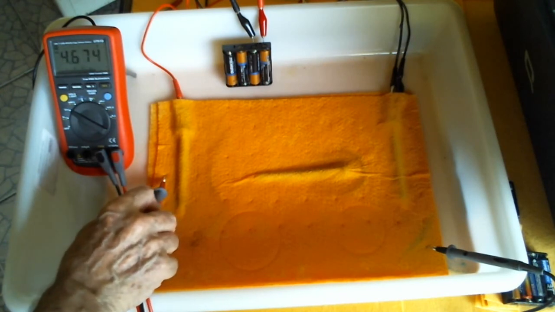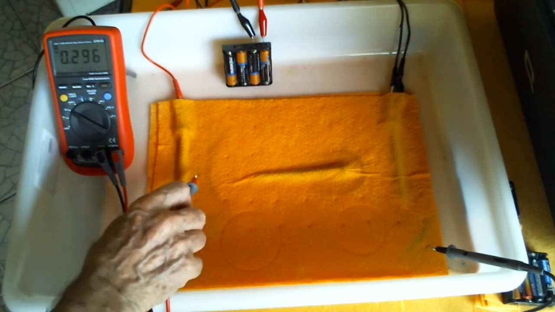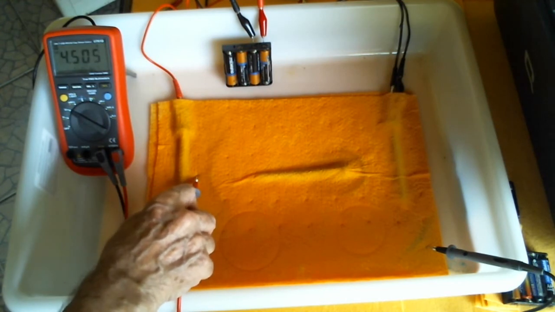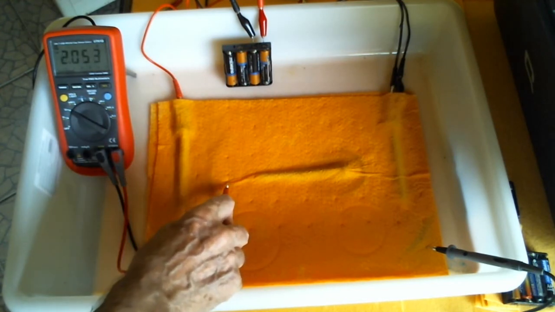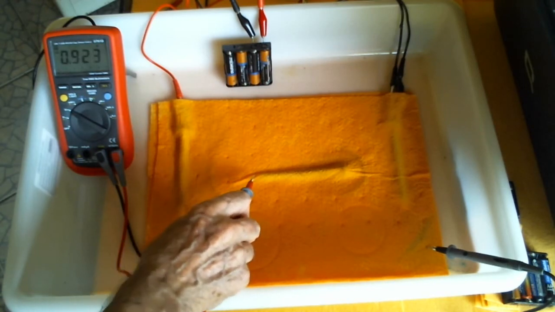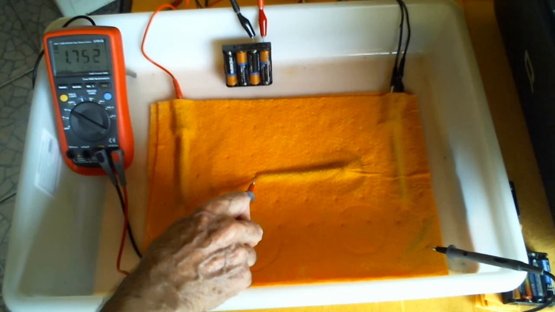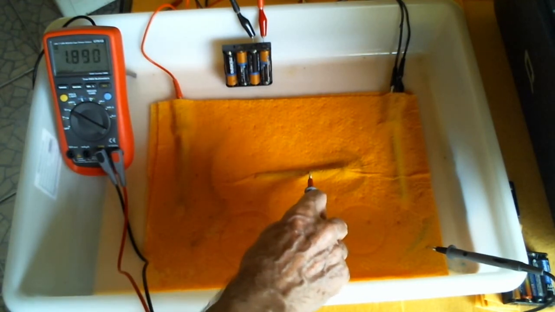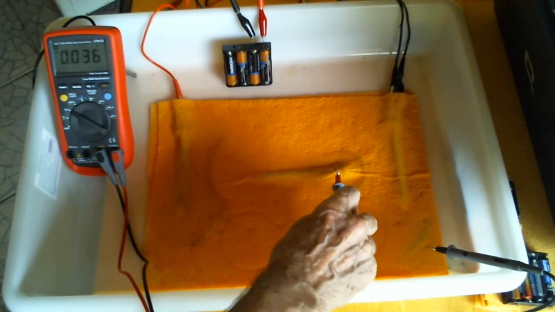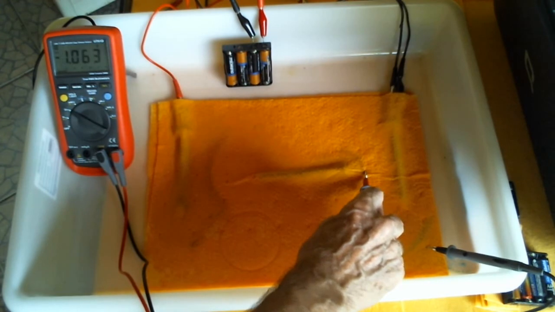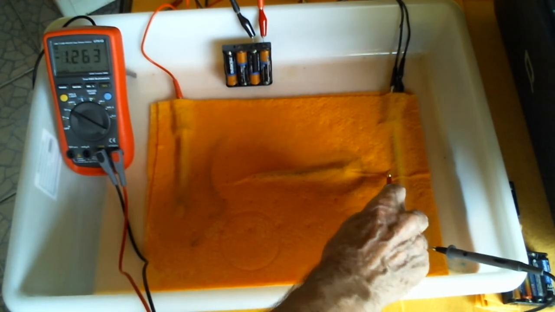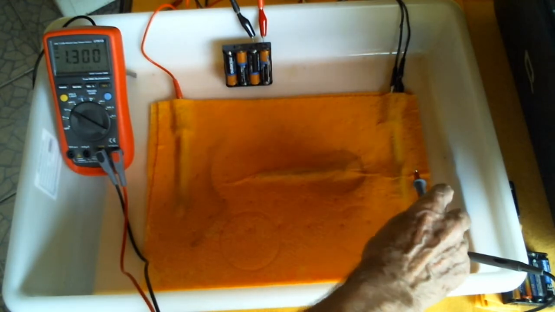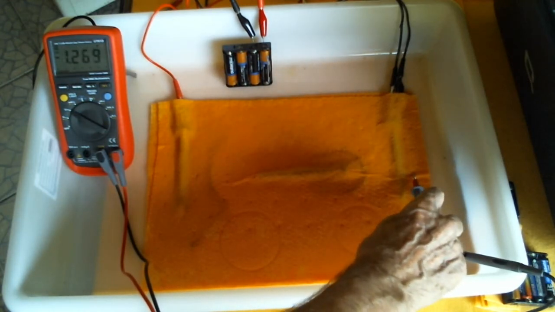First reading on the third row. Second, third row. Third row. Fourth on the third row. Fifth on the third row. Sixth on the third row. Seventh on the third row. Eighth on the third row. Ninth on the third row. 10th on the third row.